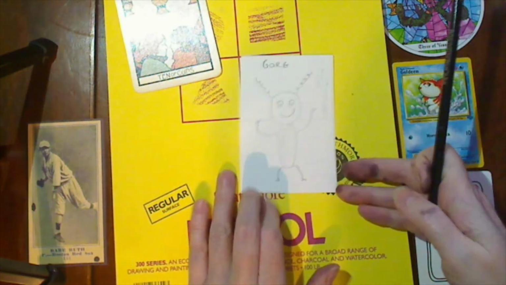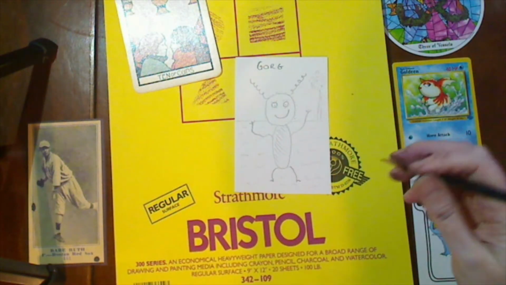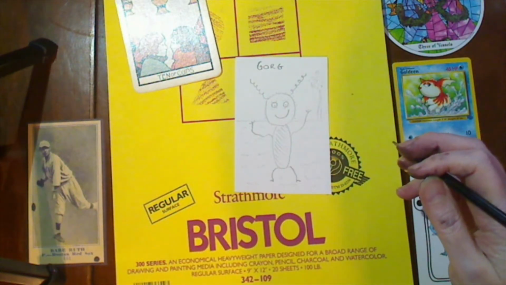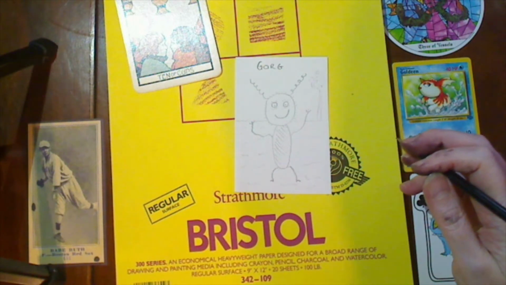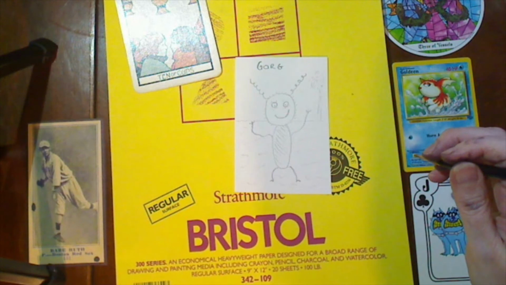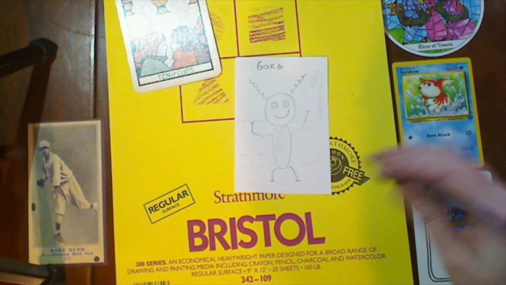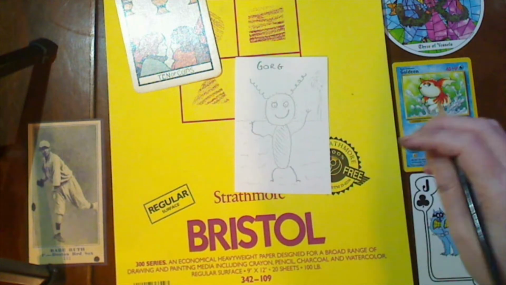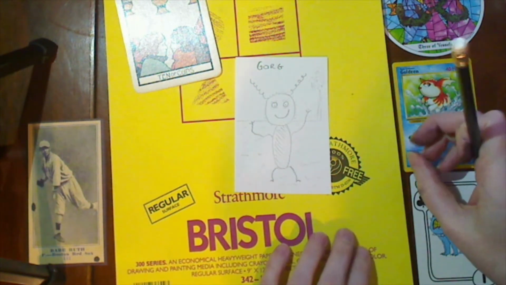Alright, so now I've got a card with the shape and with how I am feeling today. Yeah, that's pretty accurate. So your card does not need to be detailed in any way, or it can be as detailed as you want it to be. It can be whatever kind of shape you want. It can be a person shape, or it can be an abstract design.